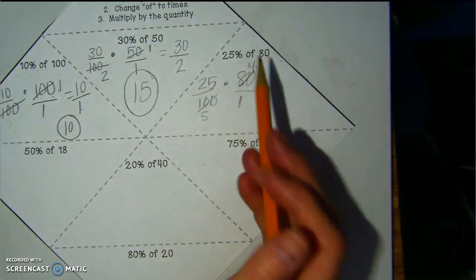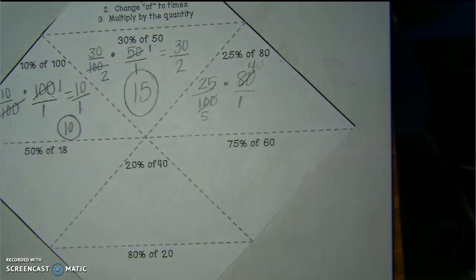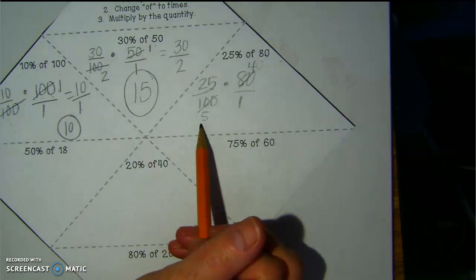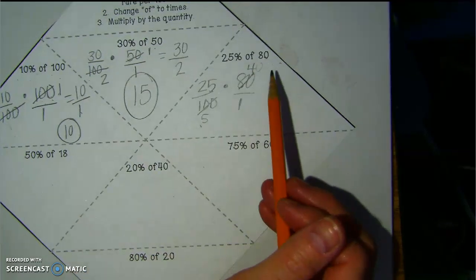So all we did was we simplified. We found our greatest common factor that went into both 80 and 100, and we said that was 20. So 80 divided by 20 gave us 4. 100 divided by 20 gives us 5. So we marked that out and we put 5 right here and we put 4 at the top.